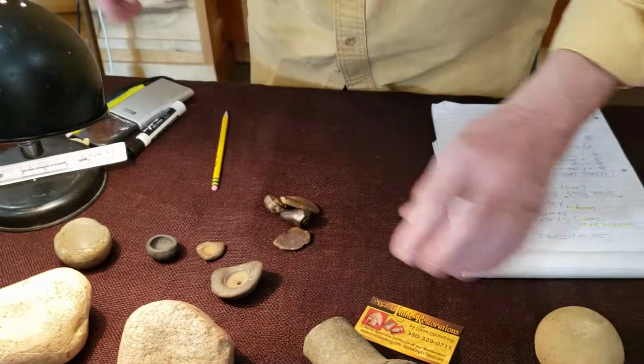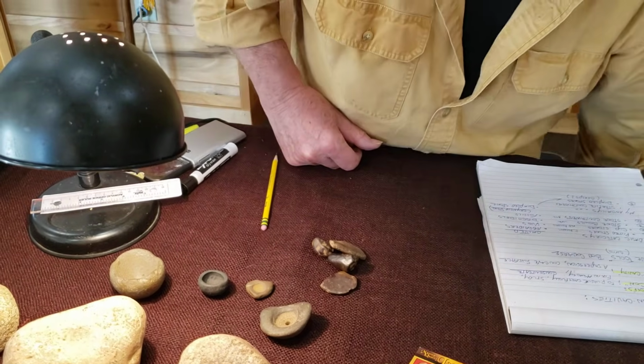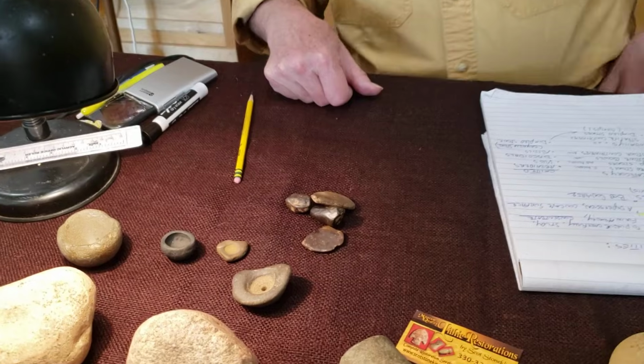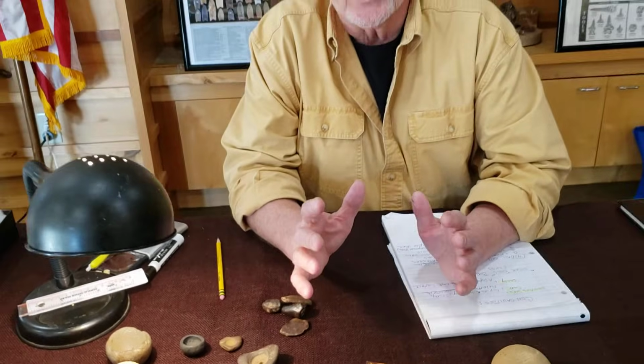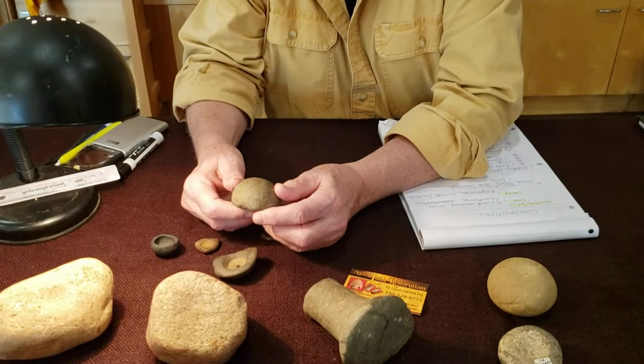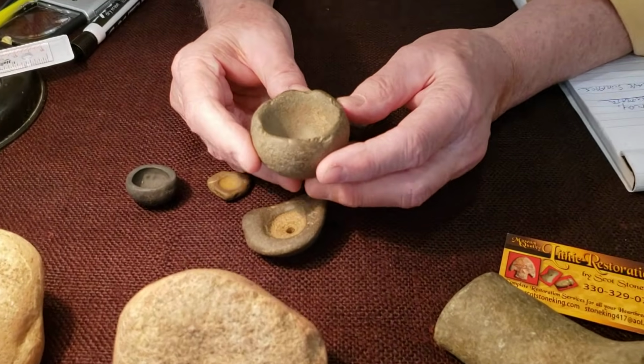Dimples. And then finally, Bob mentions what he calls a bowl stone. These are rare, and they don't turn up a lot. Very little is known about them. We don't know what culture they belong to. And this is the only one that I got, and it came out of Ross County, which is down near the Ohio River, southeastern Ohio.